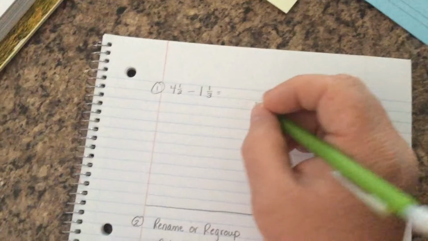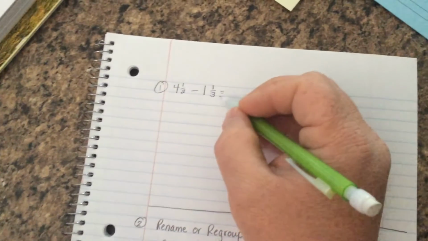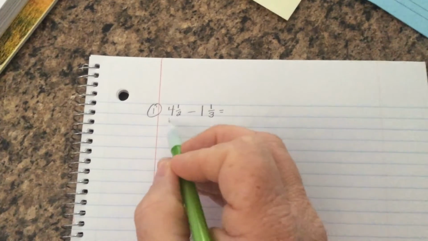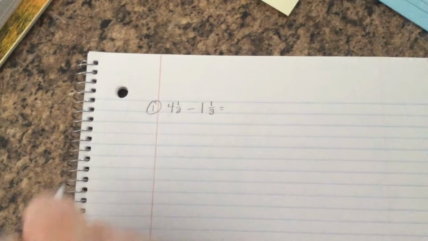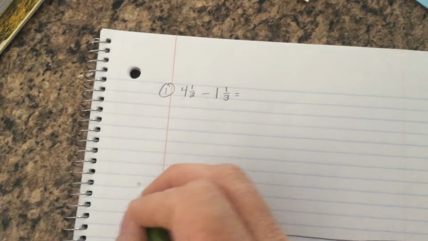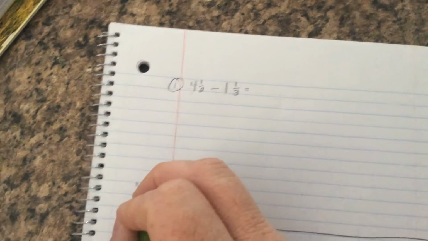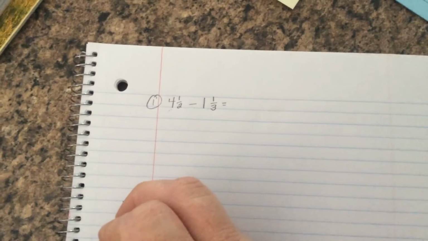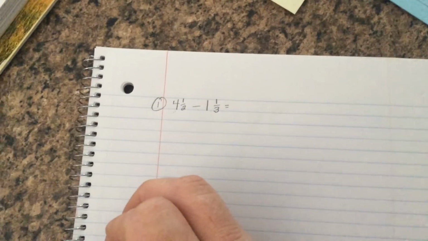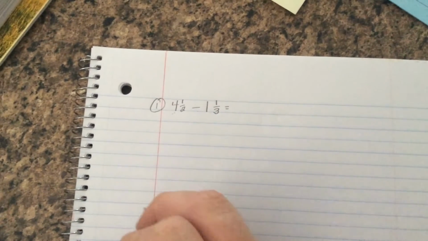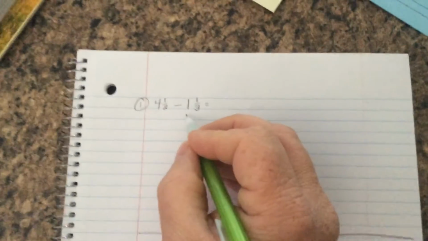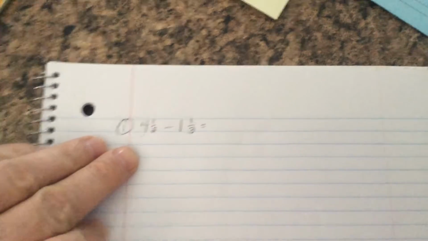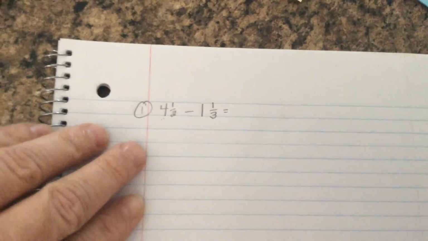That doesn't matter. The first problem we're going to look at is subtracting mixed numbers, which is a mix of whole and parts of a whole. So we have 4 1/2 minus 1 1/3. There's two ways you can do this. You can change both fractions to improper fractions and do it that way. Or you can subtract your whole numbers and change your fractions and regroup or rename. So the first one we're going to do, you will not have to regroup. You can just change to improper fractions or subtract whole numbers and fractions that way.